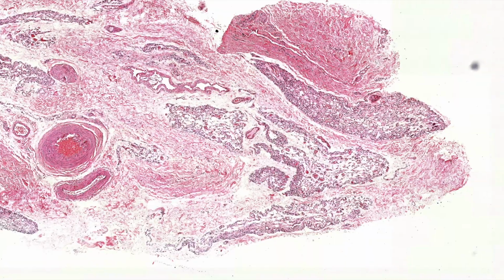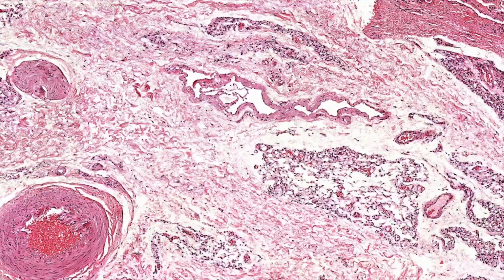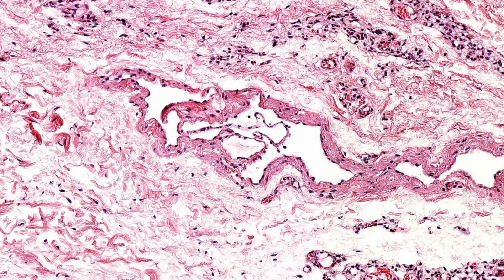And oftentimes too, I will see some degree of fat atrophy in association with fat necrosis. In traumatic fat necrosis or lipodermatosclerosis, oftentimes you will have some atrophic fat mixed in with the necrotic fat. Cool.